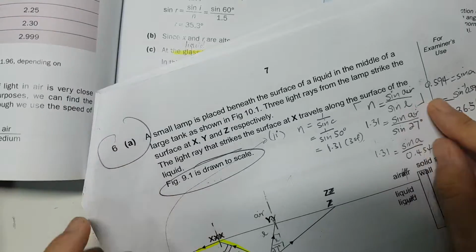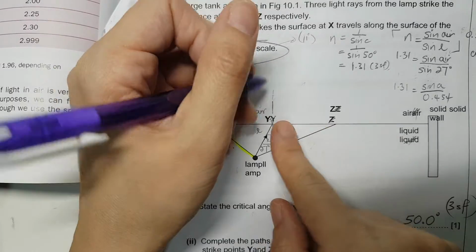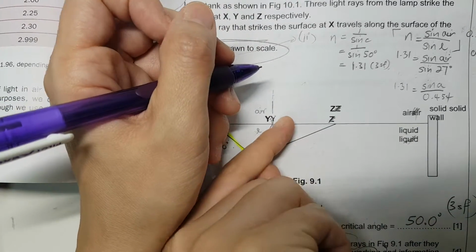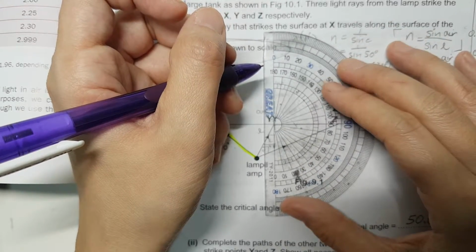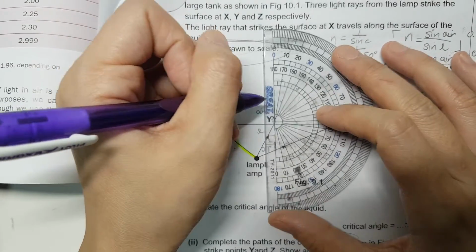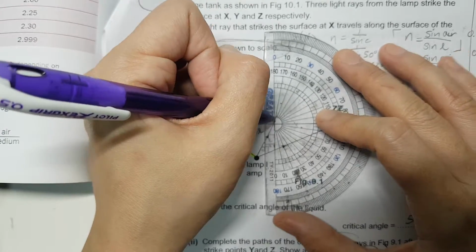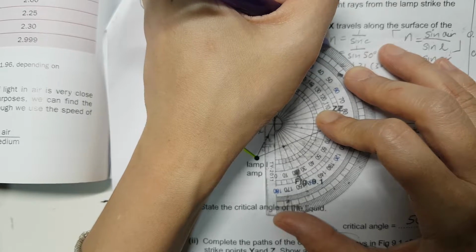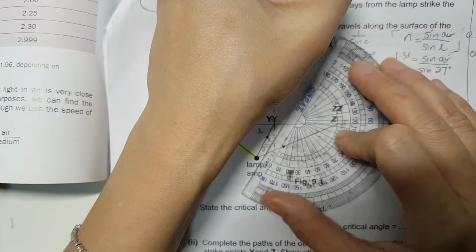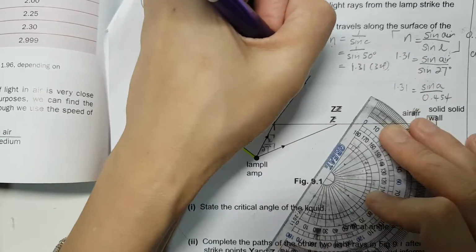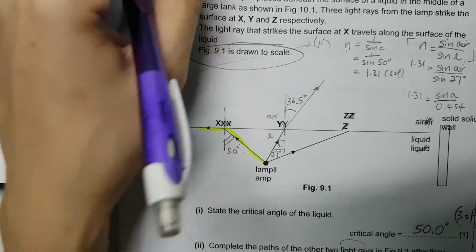I'm correct now, because when the ray goes towards the air, which is less dense, the ray should be going away from the normal. Because the speed is faster, it will run away from the normal. So be careful when you use the protractor. The base should always be the normal. 36.5 is around here. Please indicate 36.5, and that's my answer.